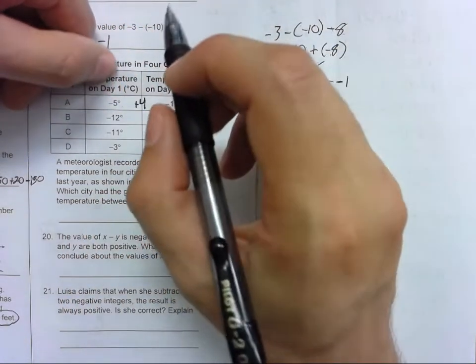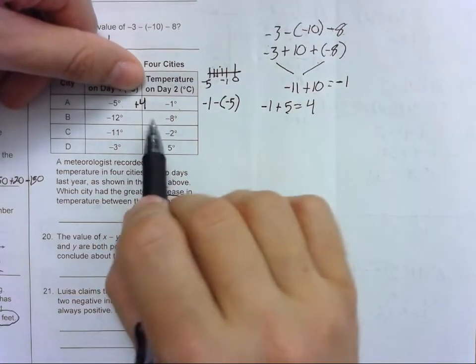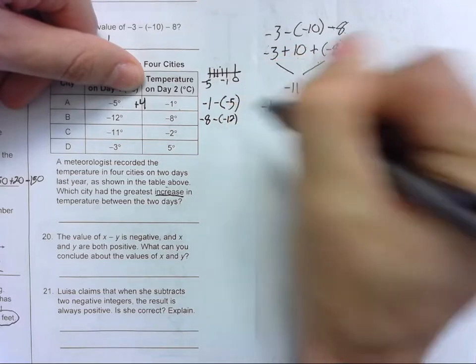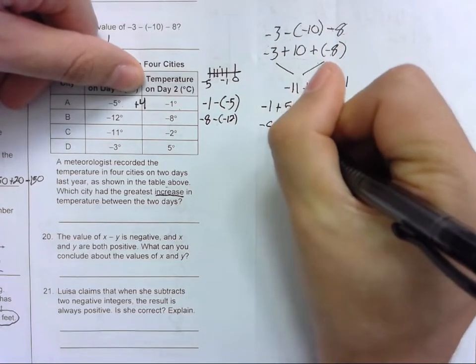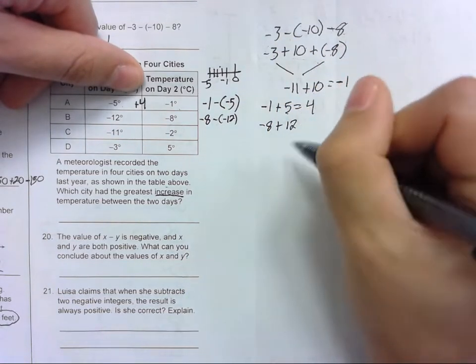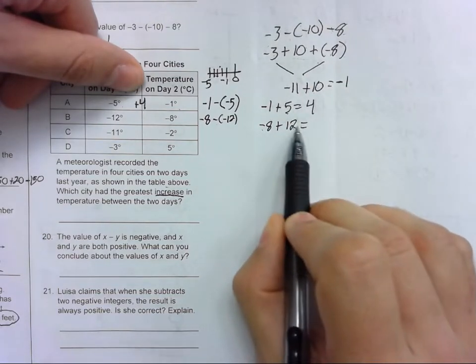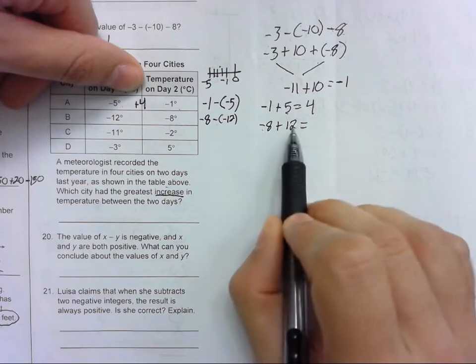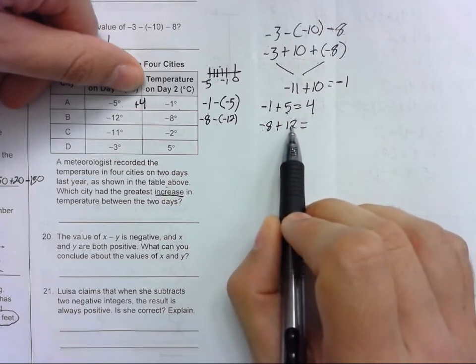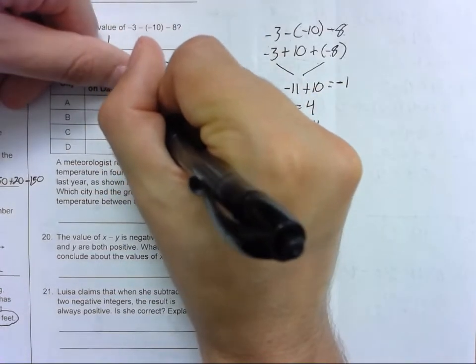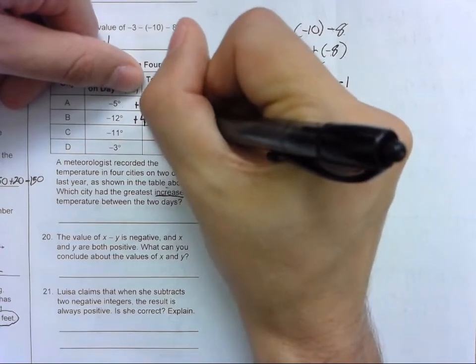B. How much does this increase? So that's -8 minus -12. Instead of subtracting, we add the opposite. So -8 plus 12, the positive has a greater absolute value. So the answer is positive. And take the absolute values and subtract them. 12 minus 8 is 4. So this is an increase of 4 degrees. C.